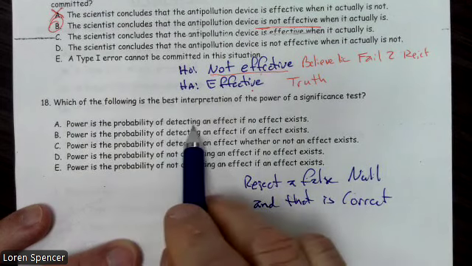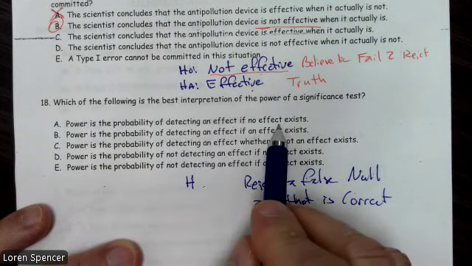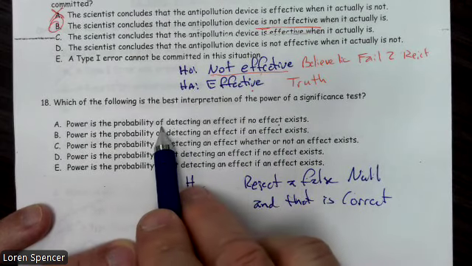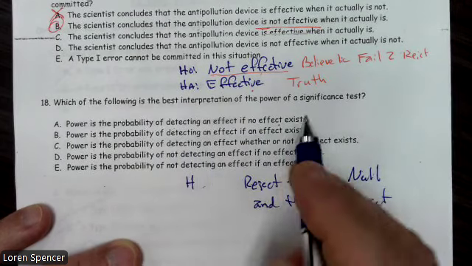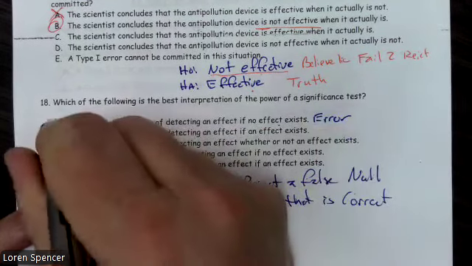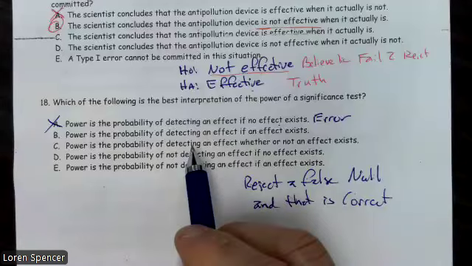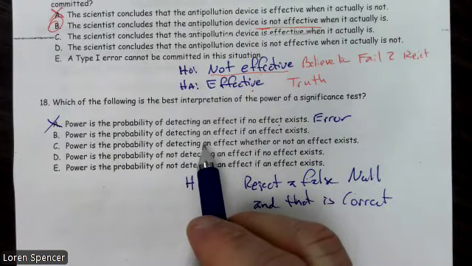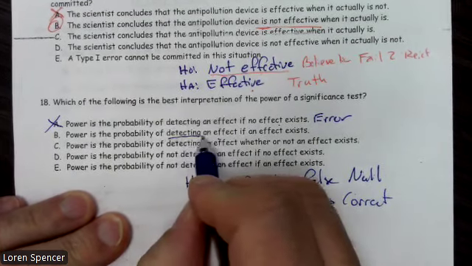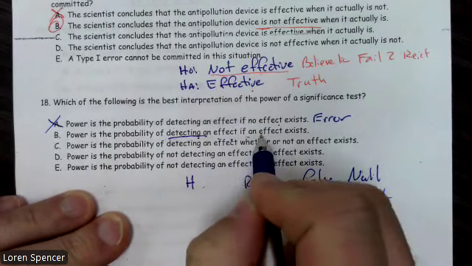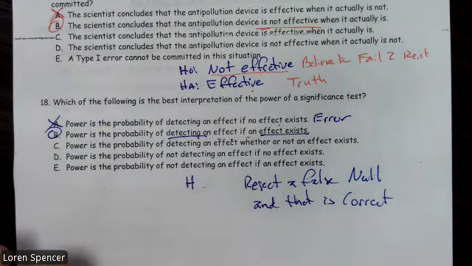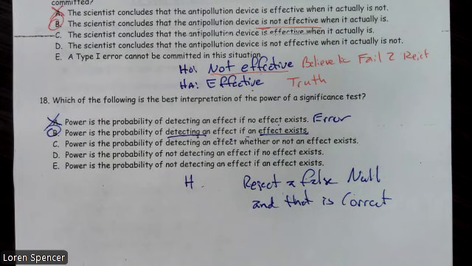Power is the probability of detecting an effect if no effect exists? Detecting an effect if there isn't one, that's an error. Power is not an error. Power is doing the right thing. Power is the probability of detecting the effect if an effect exists. You should detect an effect if an effect exists. That's what power is.